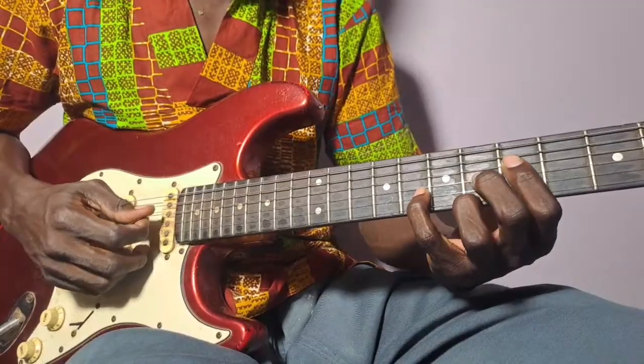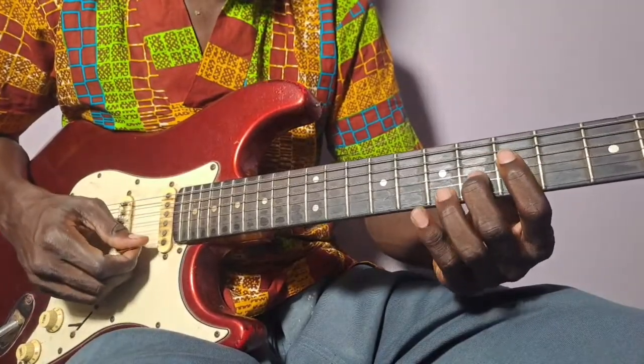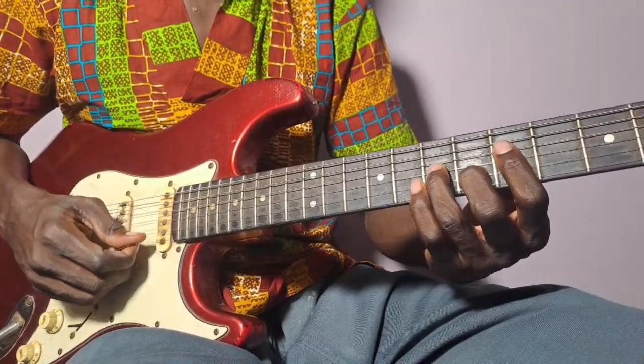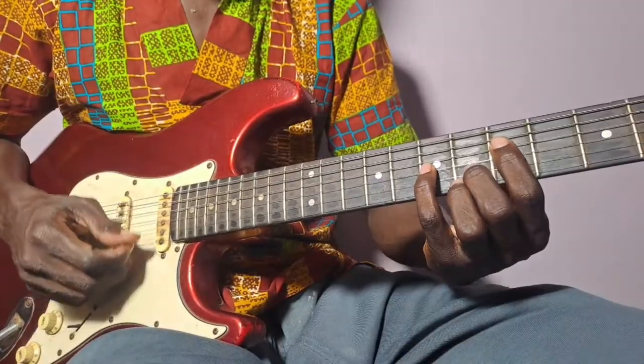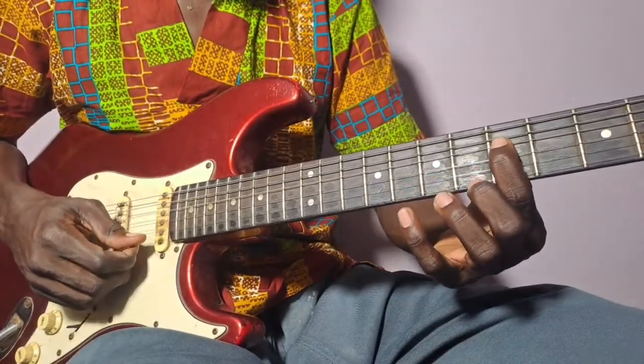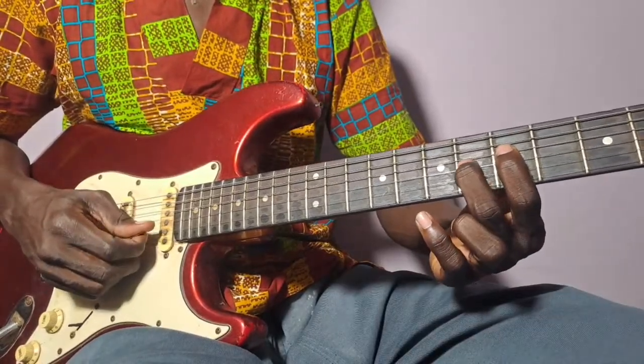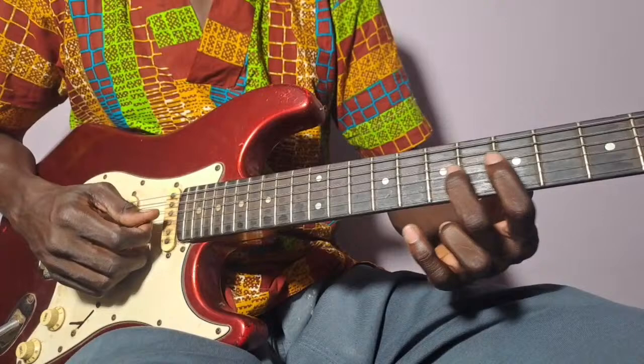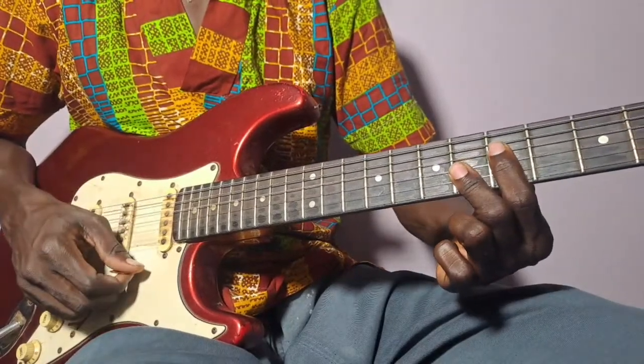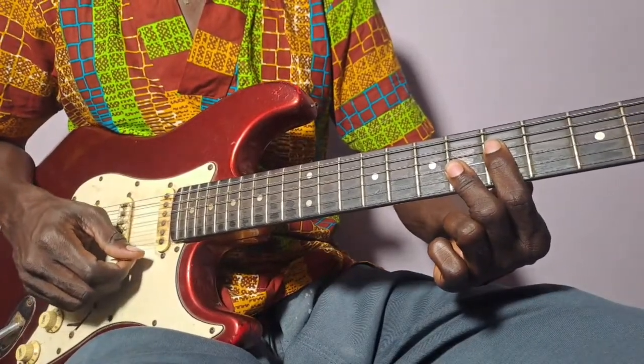So we have it. This is G minor 7th. This is the flatted 5th. So you see, this is the chord.